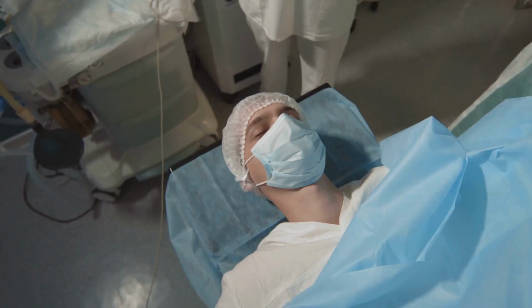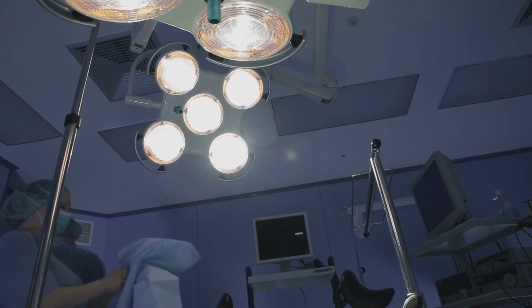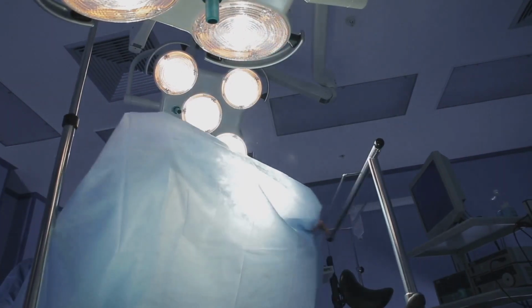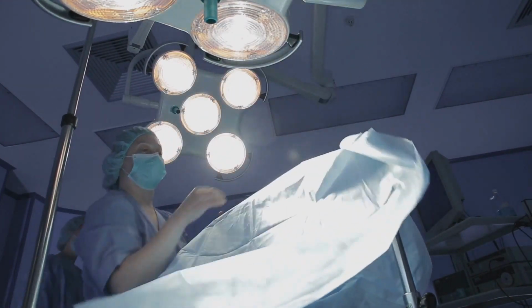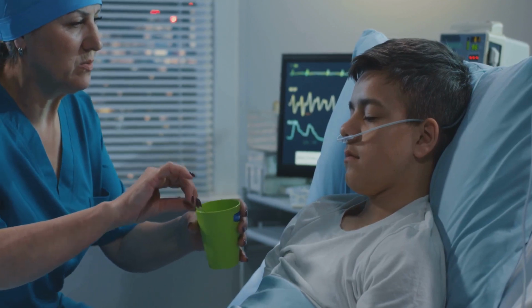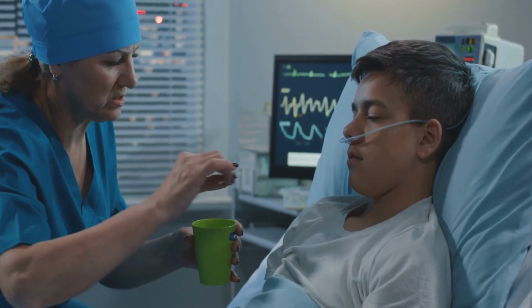Finally, there's scopolamine. It's a potent antisialagogue, but it's less commonly used because it can cause sedation and disorientation. It's usually administered via a transdermal patch a few hours before the procedure. Remember, the goal is not to completely dry the mouth. We need some saliva to lubricate the airway. It's about finding the right balance.